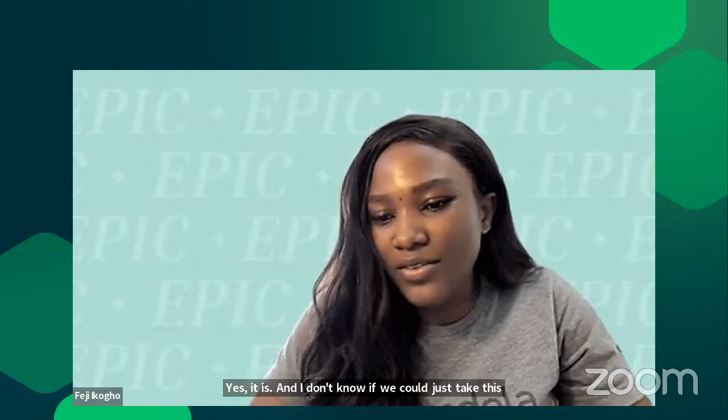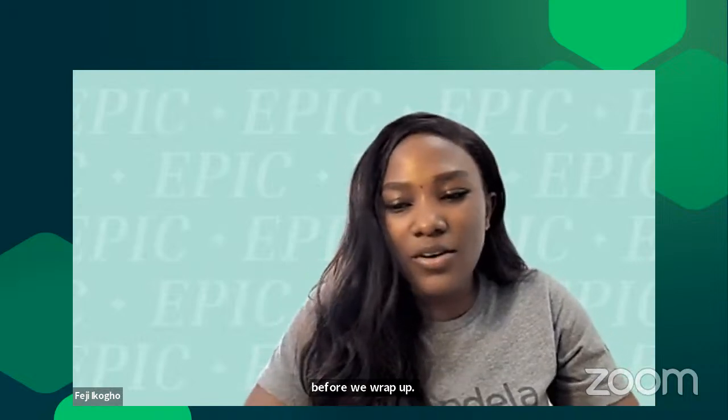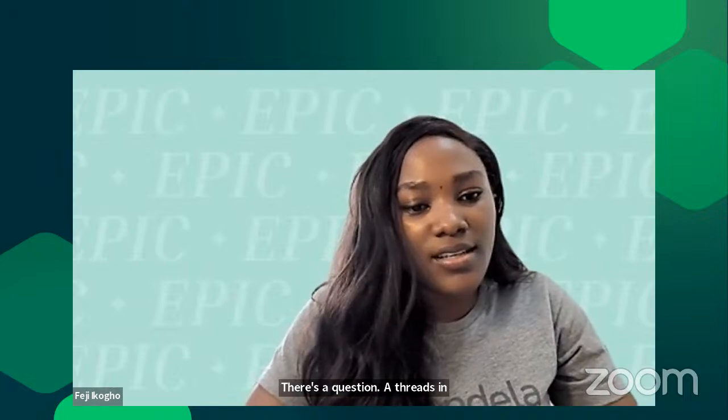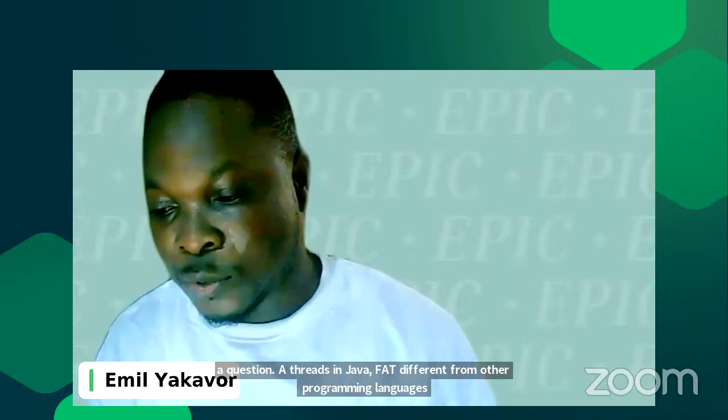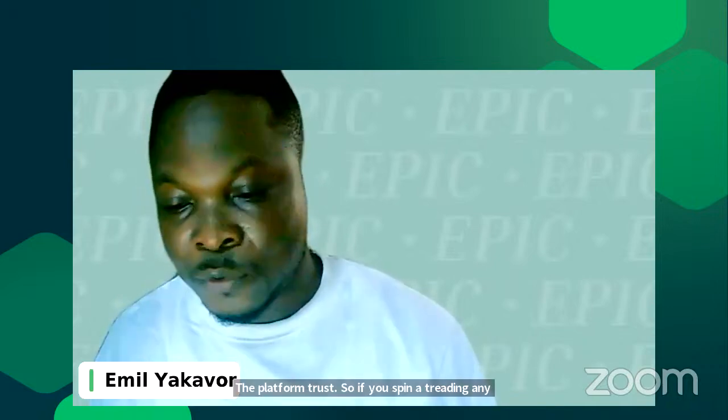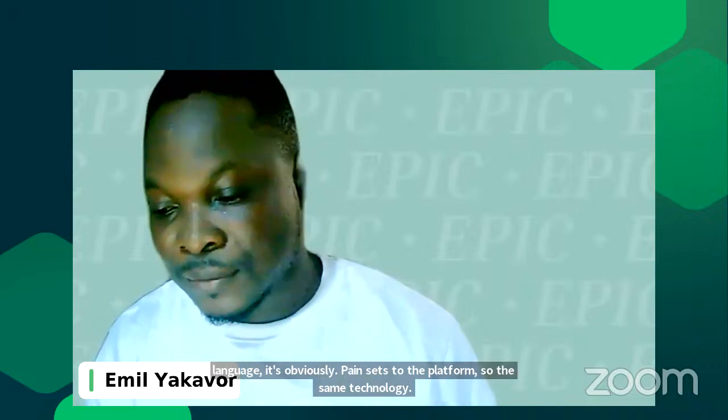There's a question: are threads in Java different from other programming languages? Yeah, so no, they are not different. It basically boils down to the platform threads. If you spin a thread in any language, it obviously pins it to the platform thread. It's the same technology that is used across all platforms or languages.